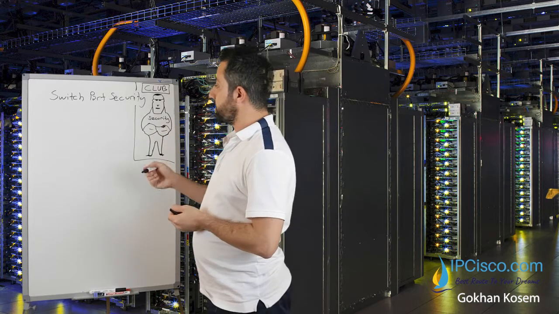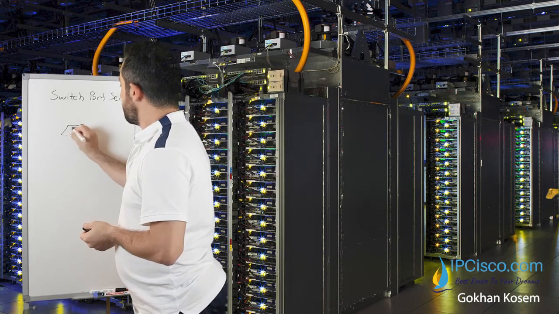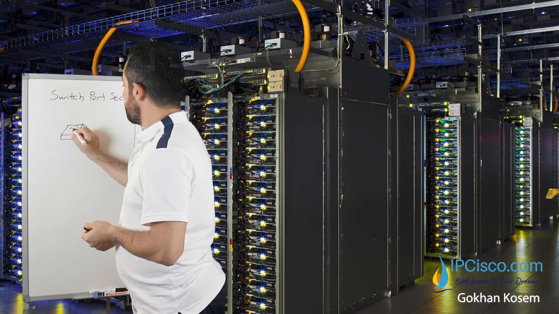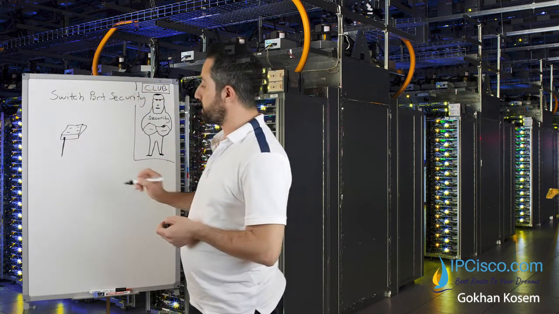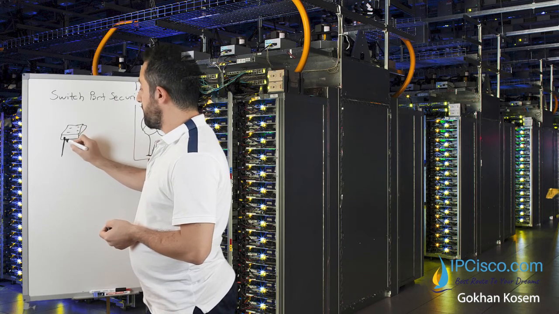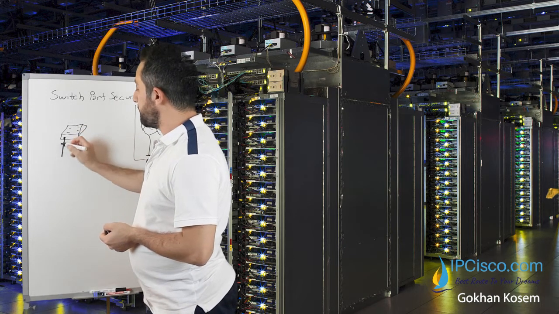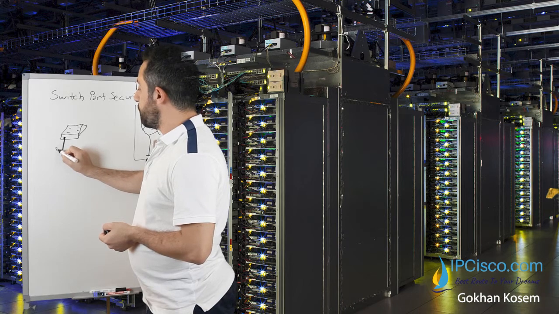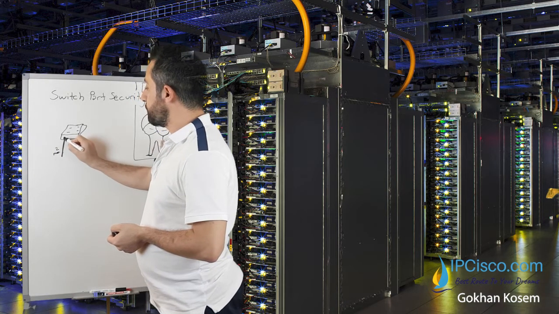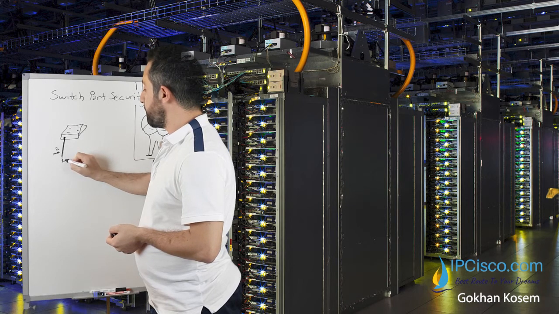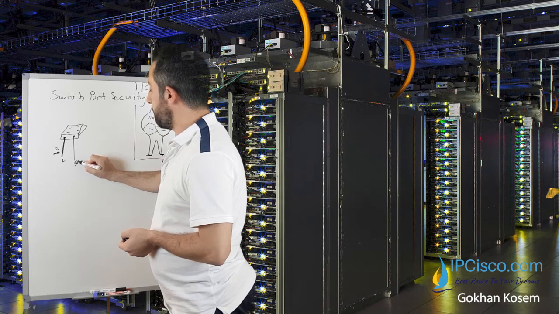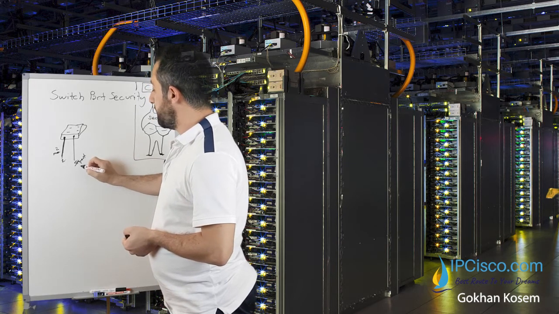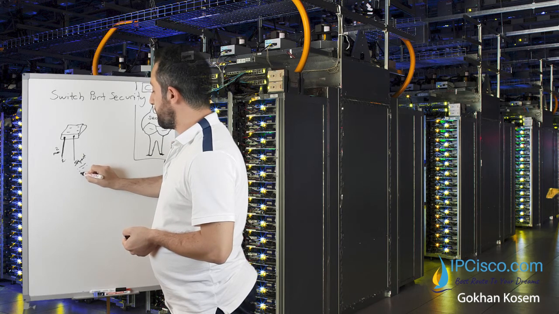So, with this port security, for example, here's a switch. We can determine the MAC addresses that are allowed through a specific switch port. For example, we can say that only 2 MACs are allowed through this port, the first port. Or we can say that for the 5th port, only these MAC addresses are allowed.